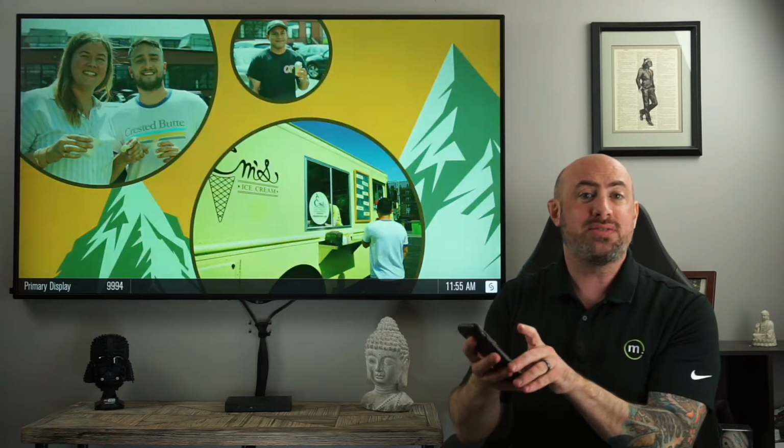So I've got my iPhone here. I want to walk into a space. I don't want to use the Mersive application. Maybe I have an iPad. I just want to AirPlay from my device directly up to the display. So I'm going to swipe down. I'm going to select AirPlay.